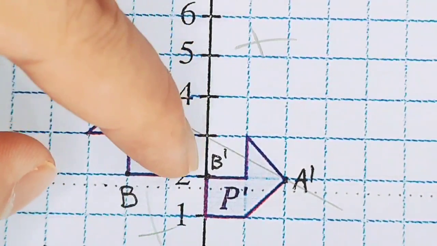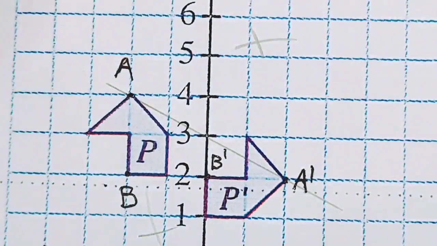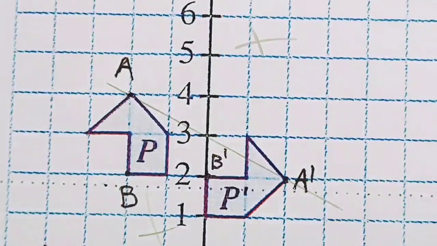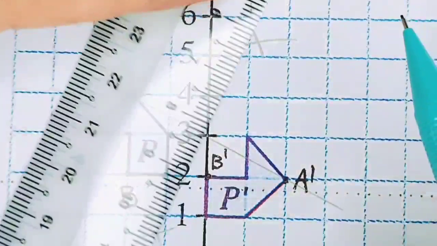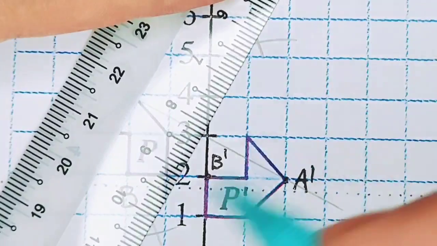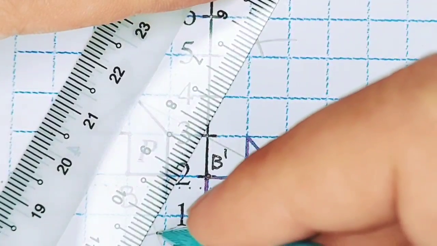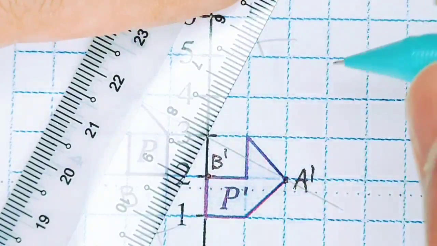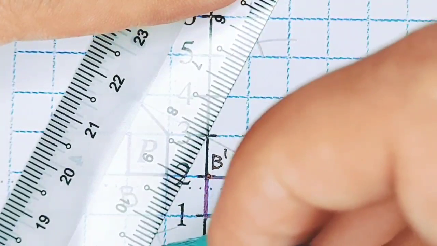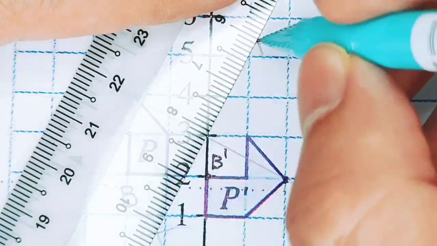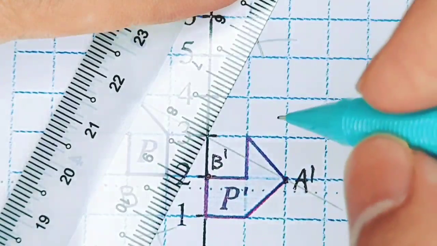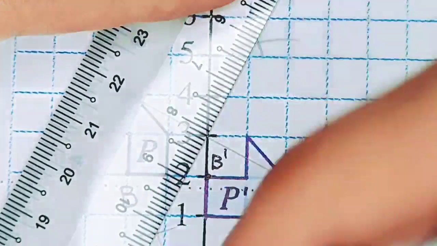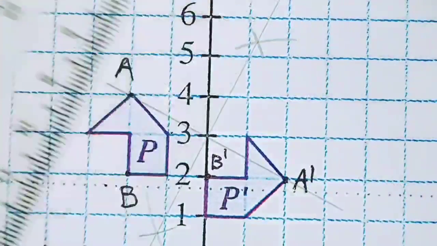We need to do it for B too. So let's do this first. Make sure the point is correct, and construct a line.